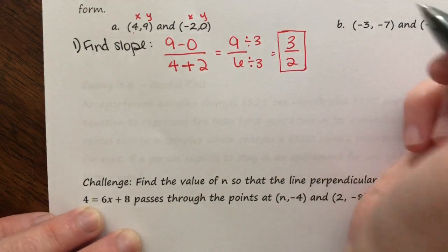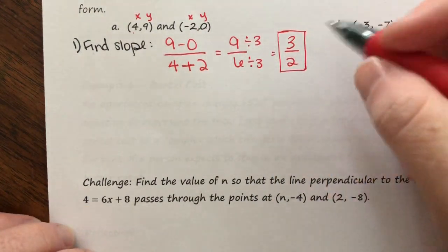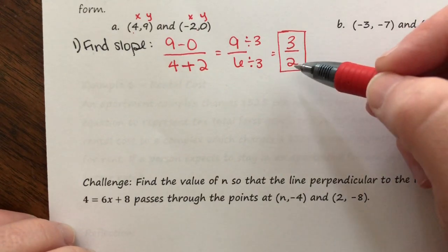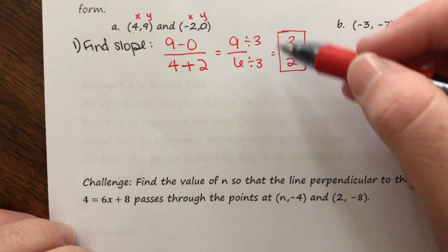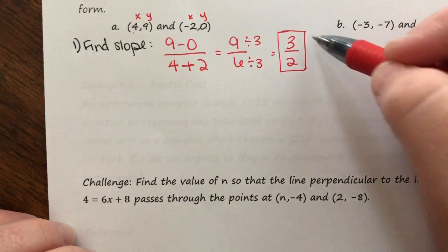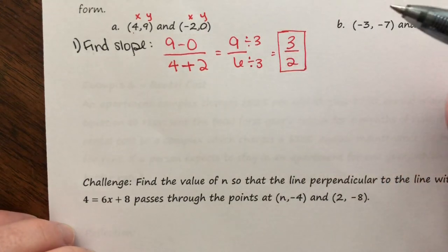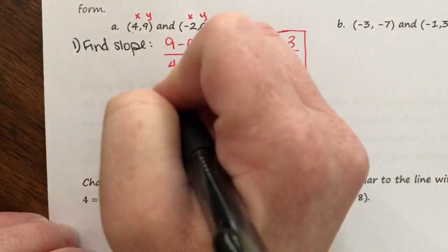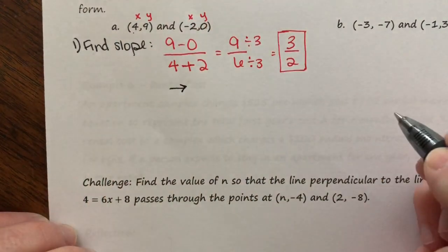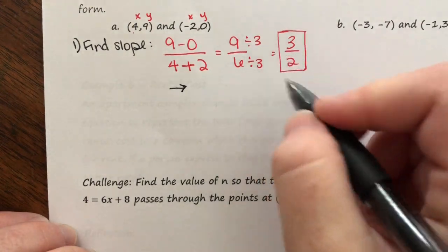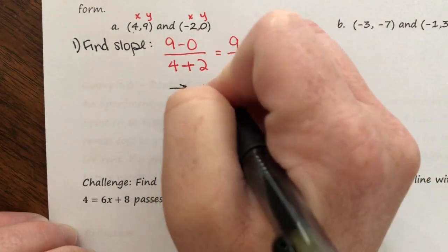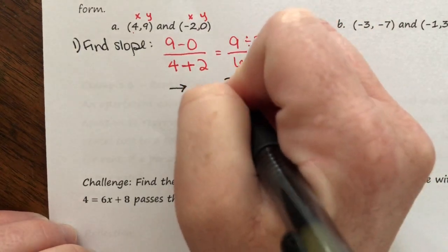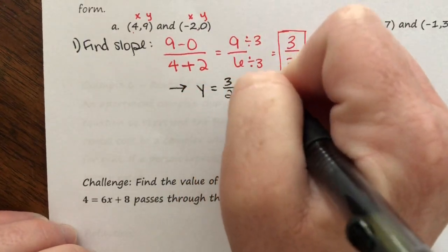This is an improper fraction, and we talked about improper fractions, and you want to change it to a mixed number, but not with slope. Slope is rise over run. If we changed it to a mixed number and had a number out front, it wouldn't make sense. So you have to leave it in this form when you're talking about slope. Okay, so before we move on to the next step, you have to rewrite y equals mx plus b with the slope in now. So y equals, instead of mx plus b, now we have 3 over 2x plus b.